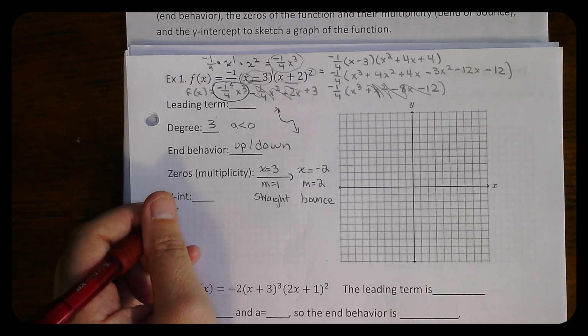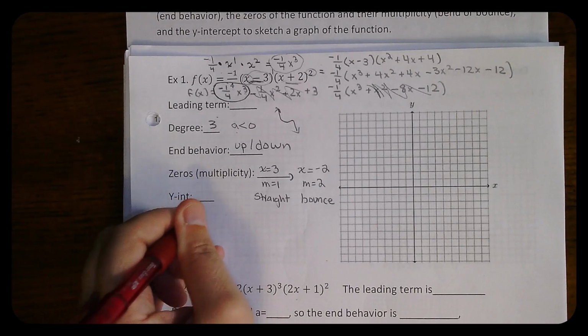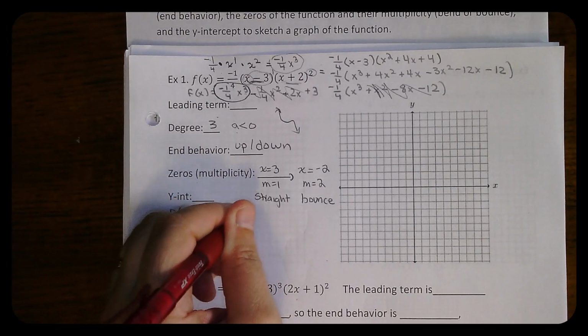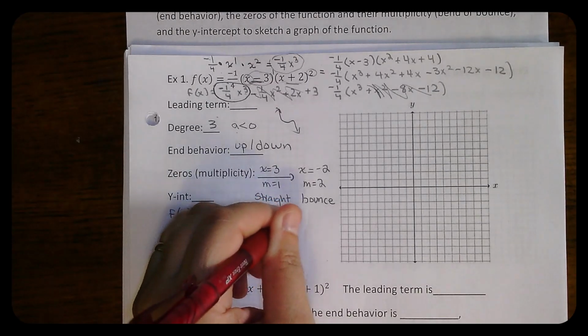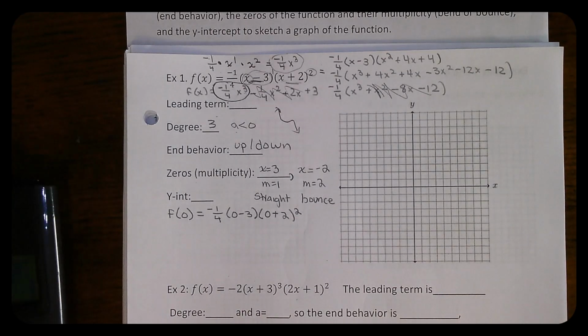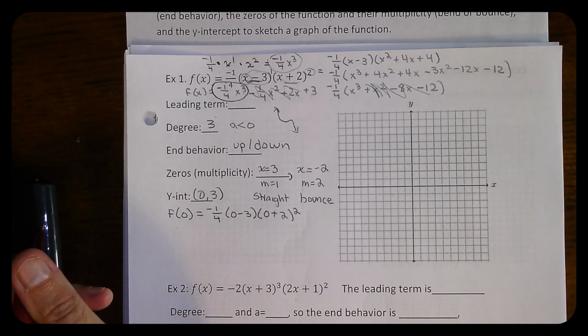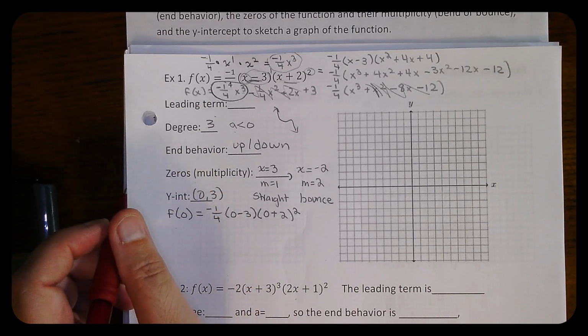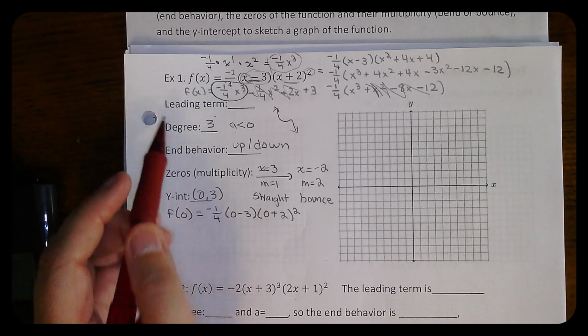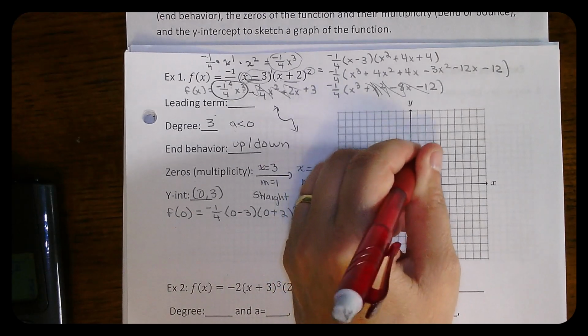All right, so we'll move on to the next thing. Remember the y-intercept? You put 0 in for x, so that'd be negative 1/4 times 0 minus 3 times 0 plus 2 quantity squared. And you use your calculator for that. That's negative 1/4 times negative 3 times 4, which is 3. So we have a y-intercept of 0, 3. So now it's time to put all of that onto the graph. Okay, we're graphing a polynomial. So 0, 3, I'm going to plot that on the y-axis.